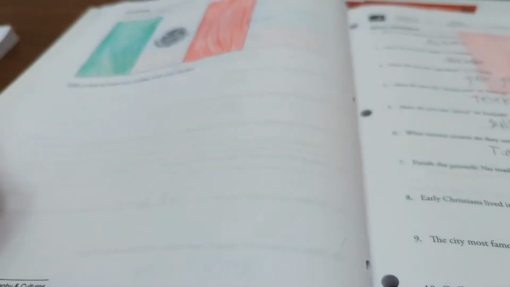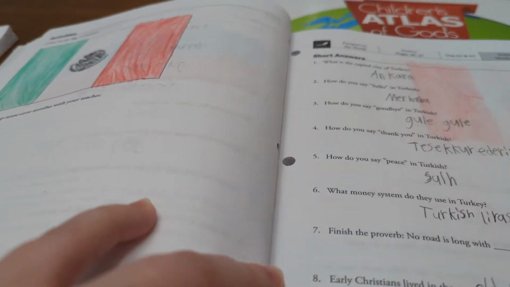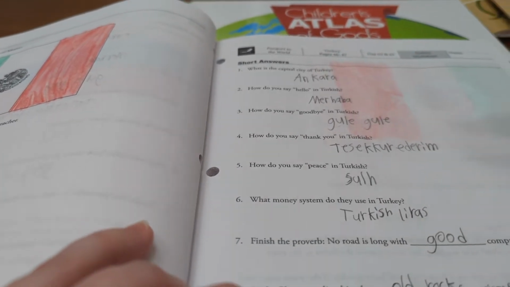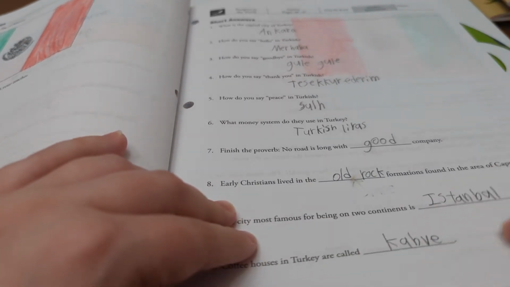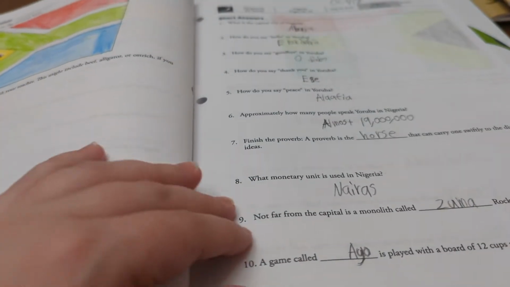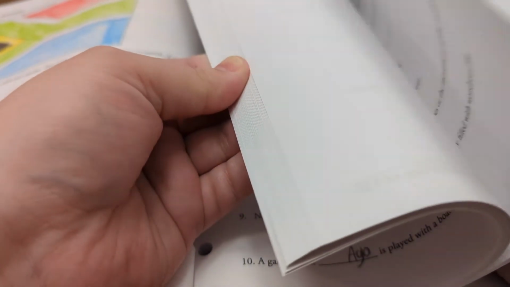Color the maps. So we have cities, capitals, how they say hello, goodbye, proverbs, that sort of thing. And then back here, they do have quizzes and tests.